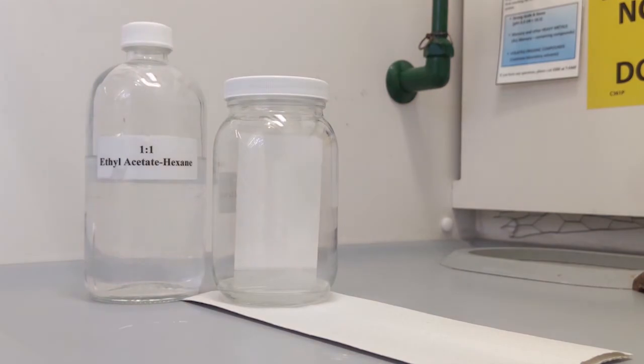Then place it into your solvent system, which is 1:1 ethyl acetate and hexane, and let it run.